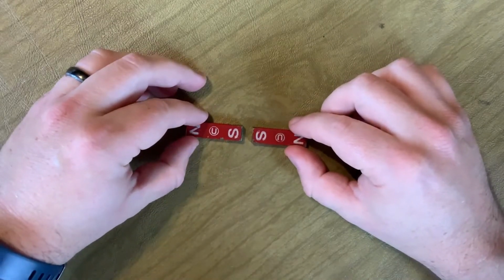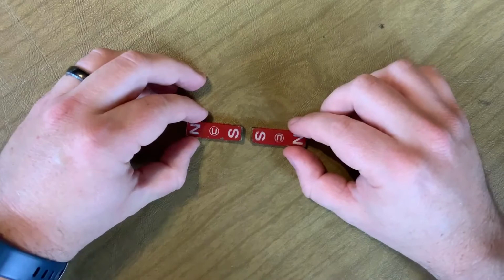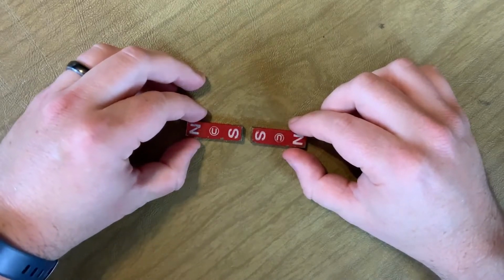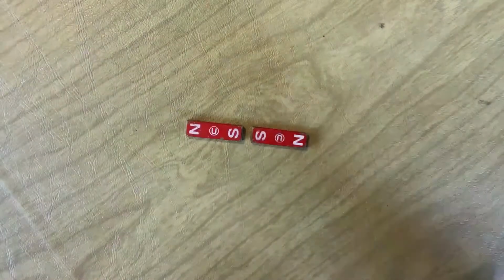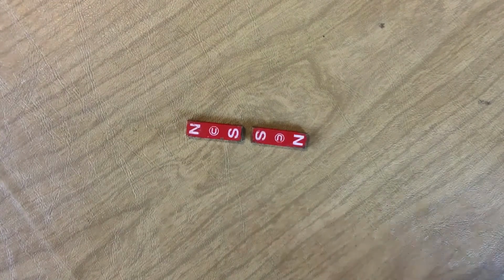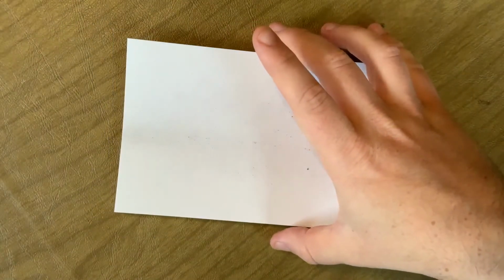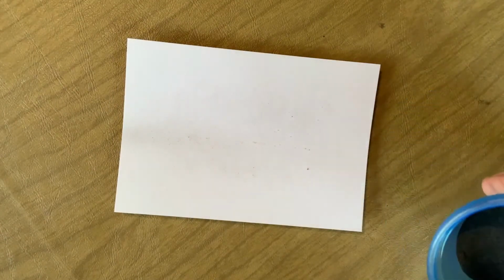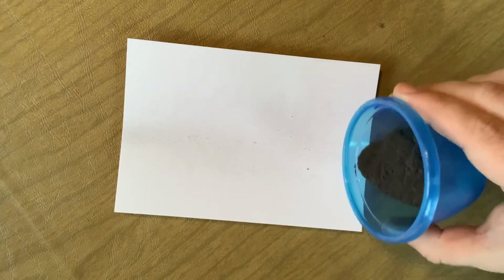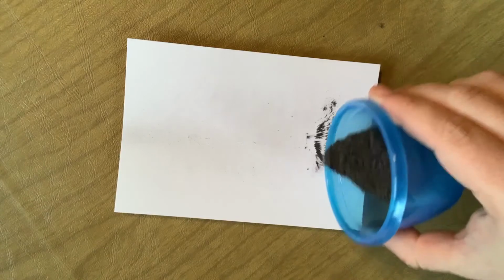But actually, when I'm moving them together, I can actually feel the force trying to push against me. So we got those set up right there. We're going to see if we see anything different compared to the other one that we just did with them attracting. Same thing, you're going to draw what you see, and you're going to give me evidence that these magnets are repelling each other.